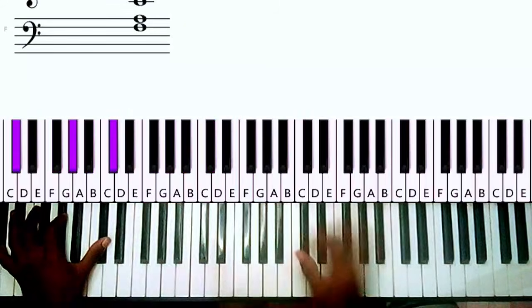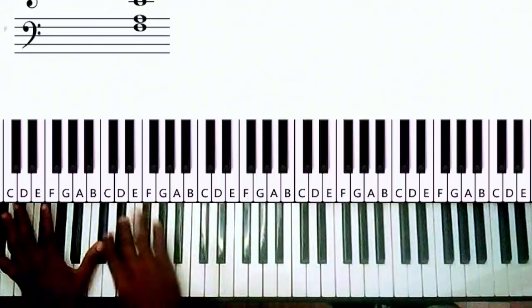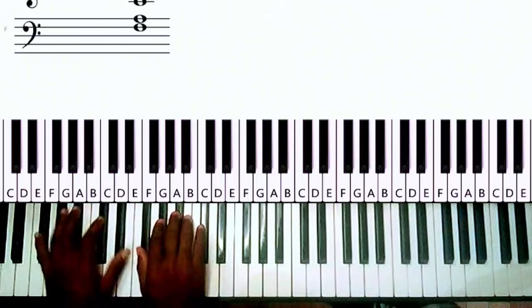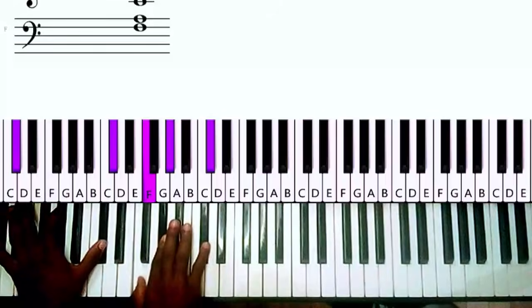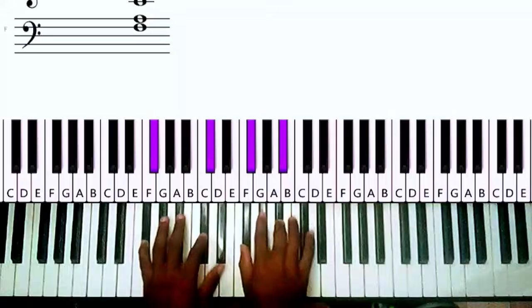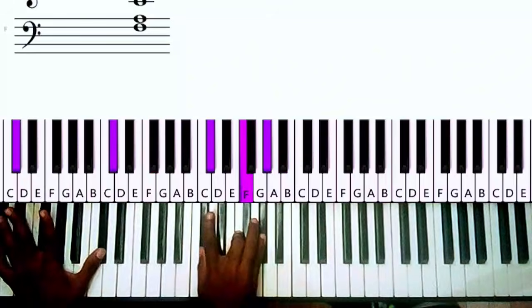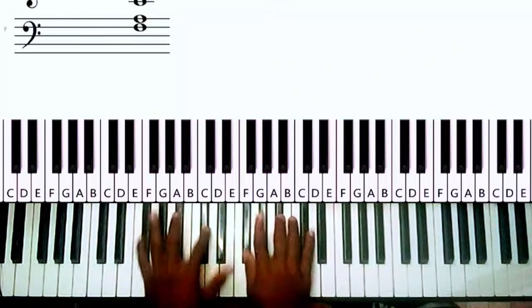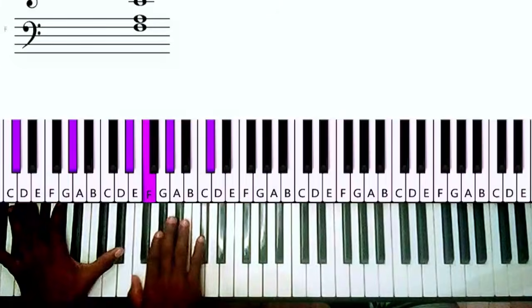You see that? I'm on my 4 and I'm going to my 1, so I just did like a walk down. Instead of just the 1, I started from 4. See that?